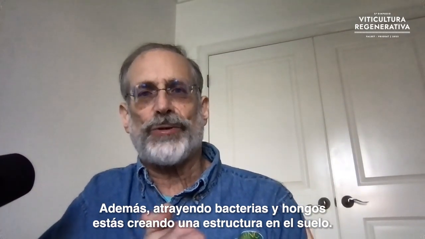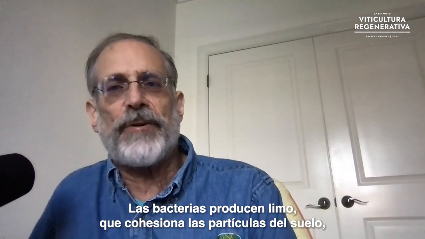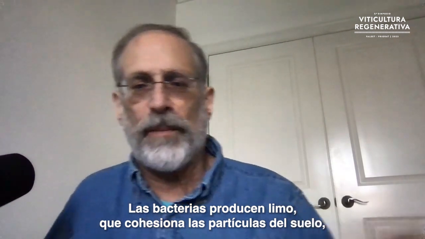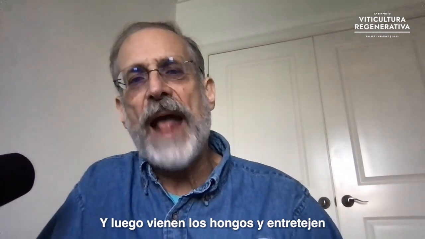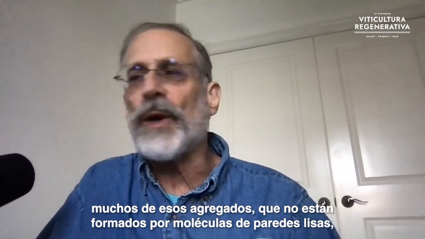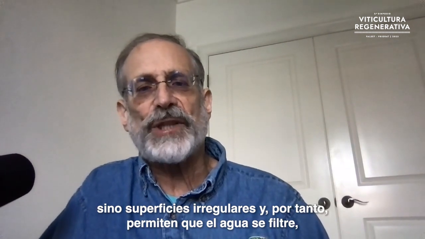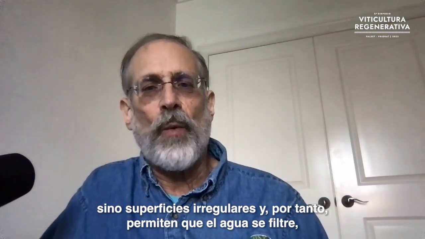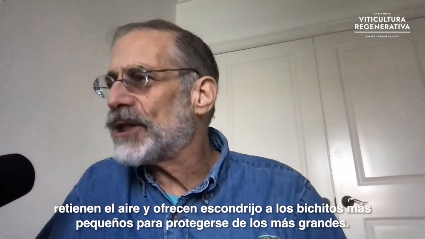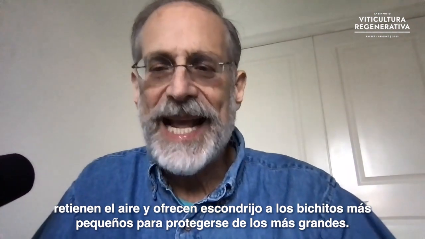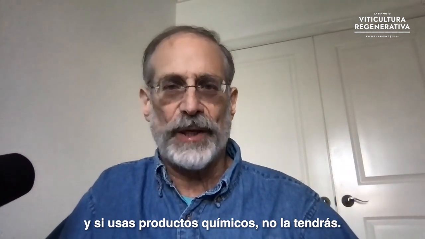Also, you're creating soil structure by this attraction of bacteria and fungi. The bacteria produce a slime which sticks individual particles of soil together, creating larger aggregates. And then along come the fungi and they weave together a lot of these aggregates, which are not consistent of flat-walled molecules. These are irregular surfaces, and therefore these aggregates allow water to sneak in, air to be held, hiding places for the little guys to get away from the bigger guys. This is where soil structure comes from. And if you're using chemicals, you're not getting soil structure.